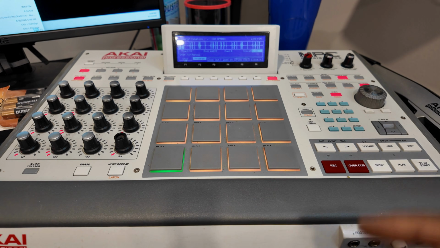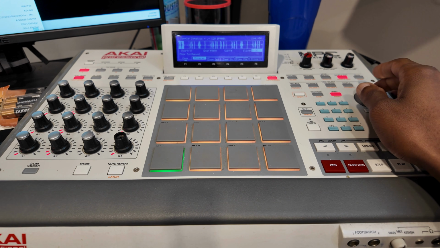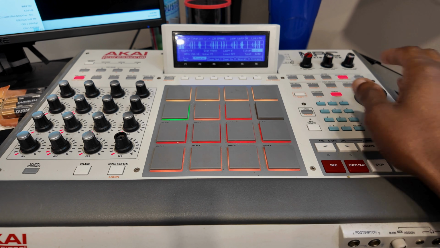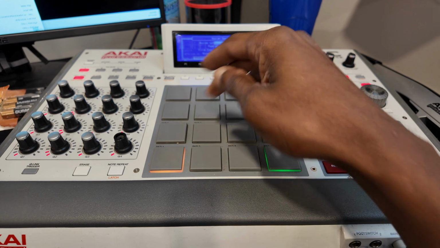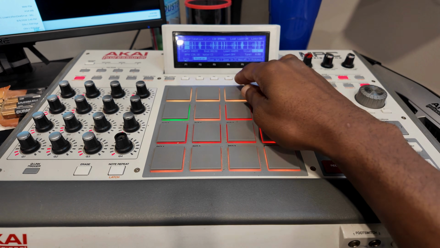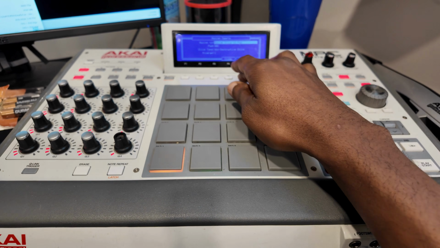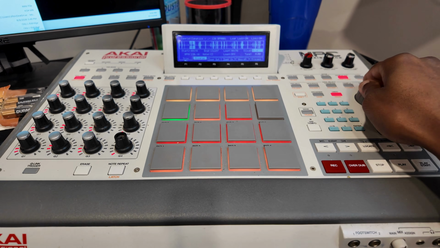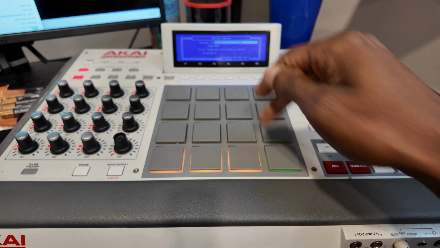Okay, so now I have to do the same thing. I'm going to go back and I'm going to assign these chops to each pad in my program. So here's chop number 1, chop number 2, and I pretty much just need the first 8. I only use the first 8 chops from this sample, not all 16.